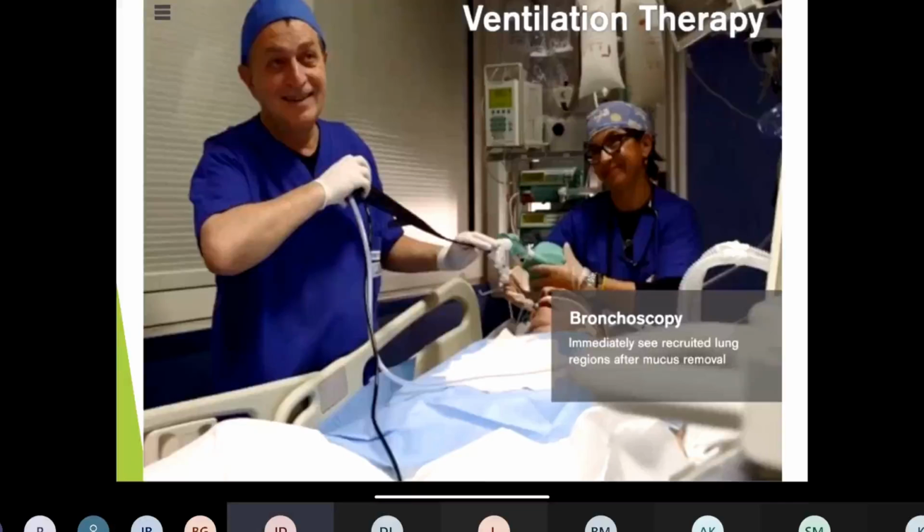When you have EIT at the bedside, after bronchoscopy for example, you can immediately see the recruited or collapsed lung regions when the patient goes through the procedure. Also, when you are doing lung suctioning, we know that suction will de-recruit the lung, and this effect can be immediately noticed through EIT imaging. It is also beneficial for ventilation therapy with different positioning. That's my presentation. Thank you so much. If you have any questions, we can discuss.